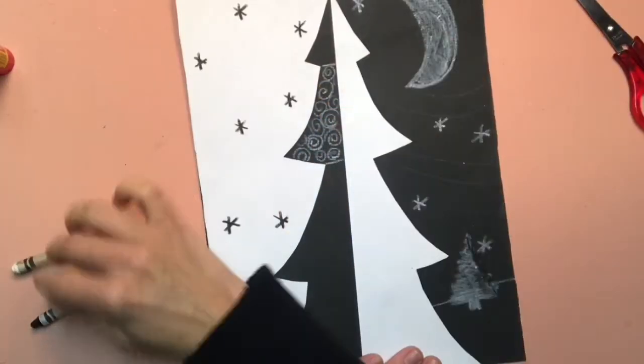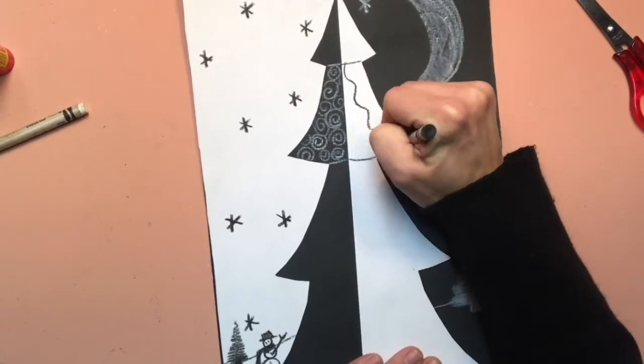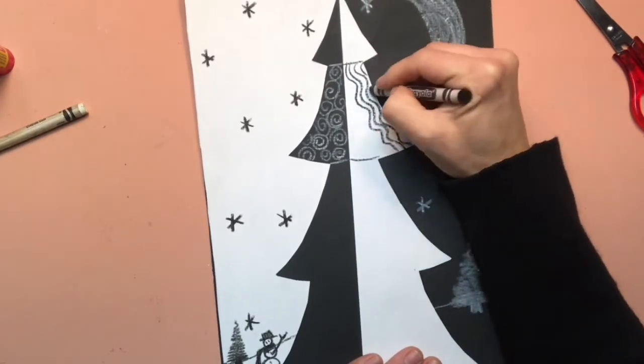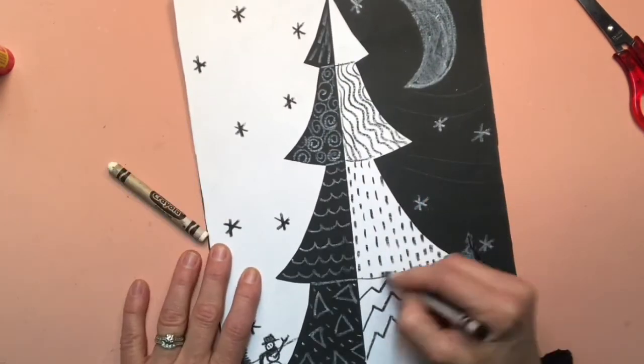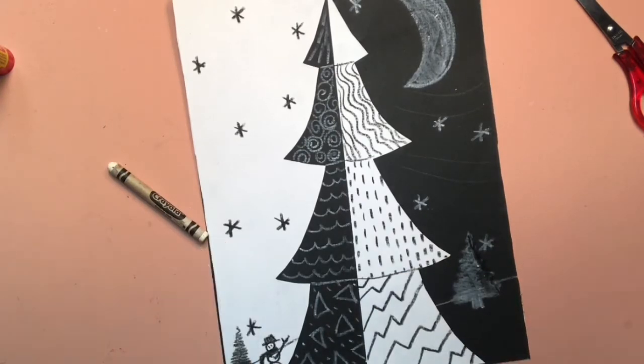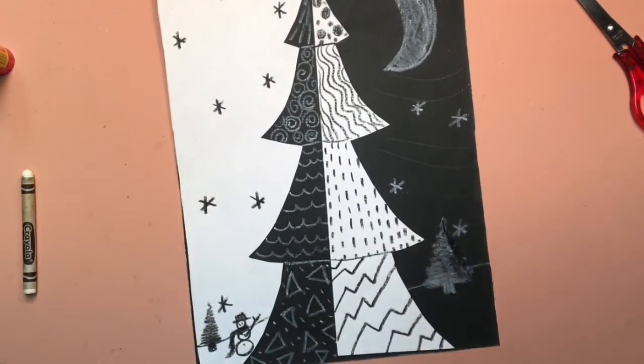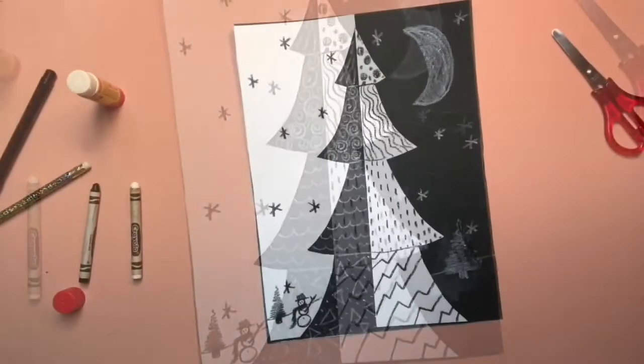Now I am using lots of lines and patterns which repeat over and over and over again. A pattern again is a line, shape, color, or design that repeats. I hope you had fun playing around with negative space.